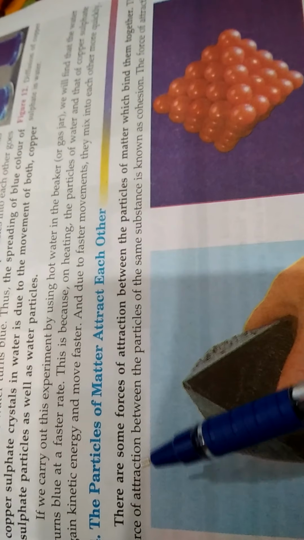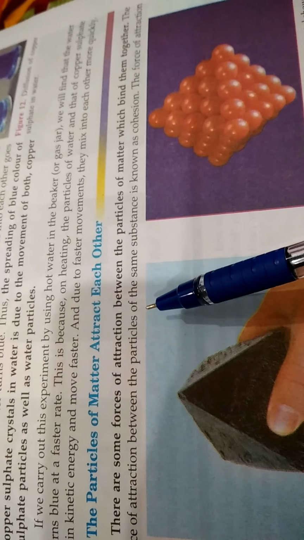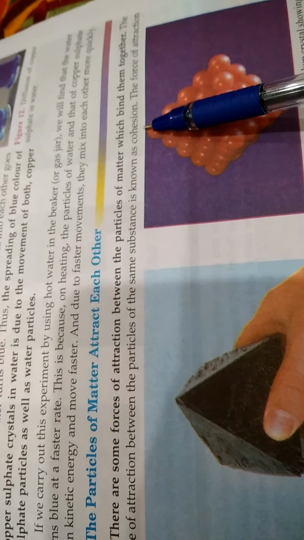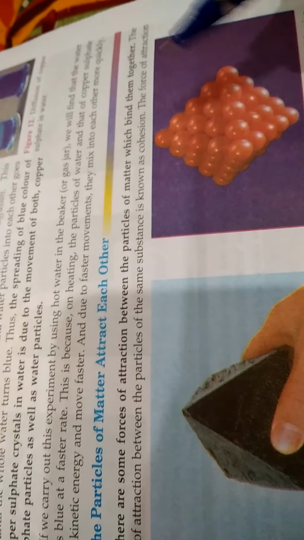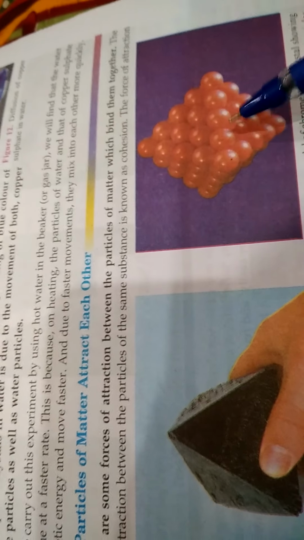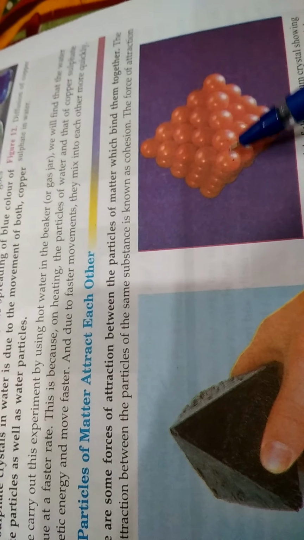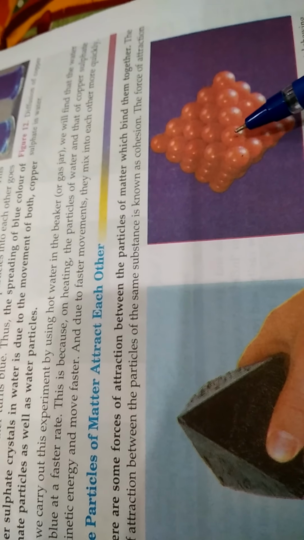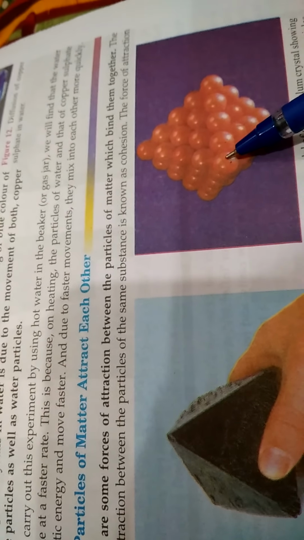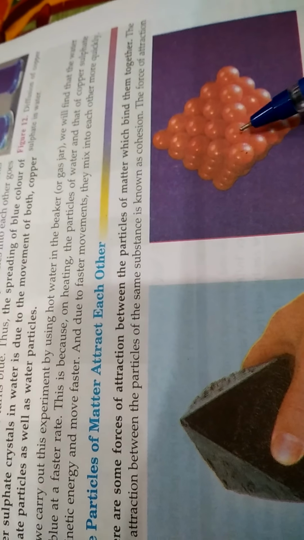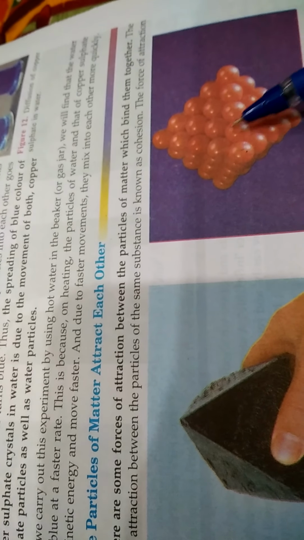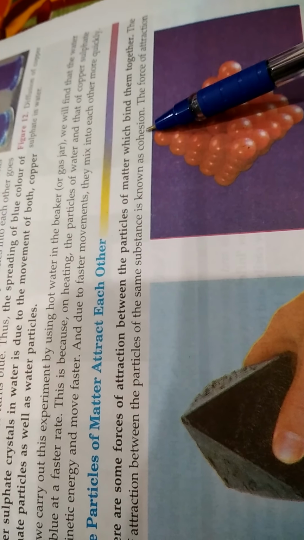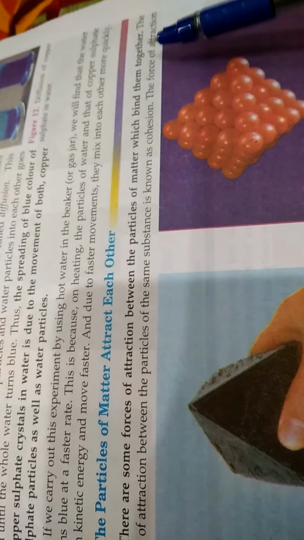The force of attraction between the particles of the same substance is known as cohesion. So what is cohesion? See, here is a particle and here is a particle. They both are of a similar kind. So the force which is attracting between these two particles, or between the same kind of substance, such a force is called cohesion force, right?